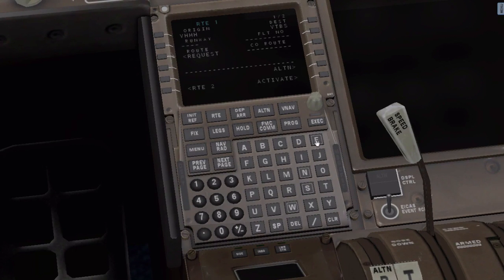Flight number today is Emirates 381. Taking off from runway 25 right. I'm going to activate that, execute that, and we are ready to move on to perf init.